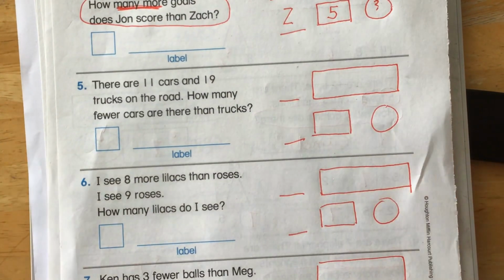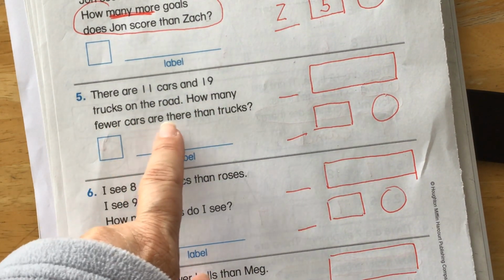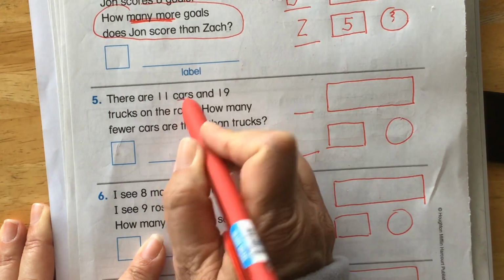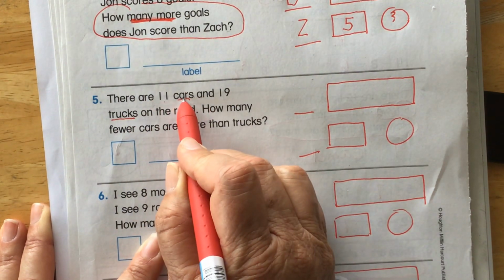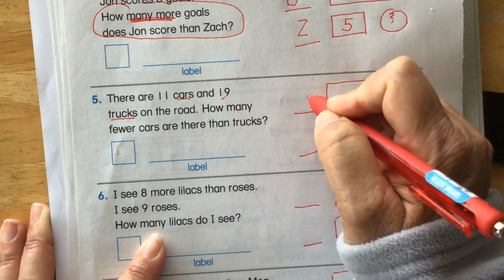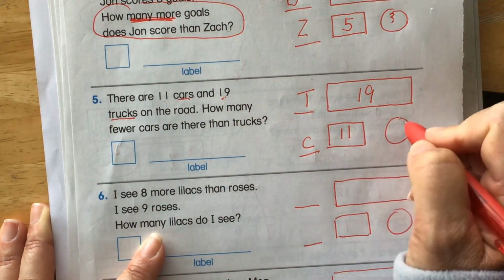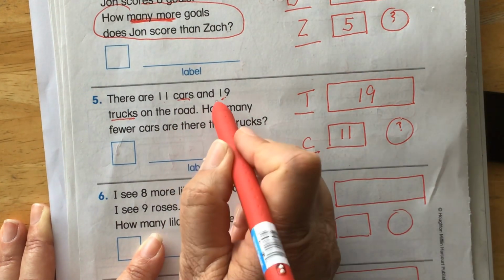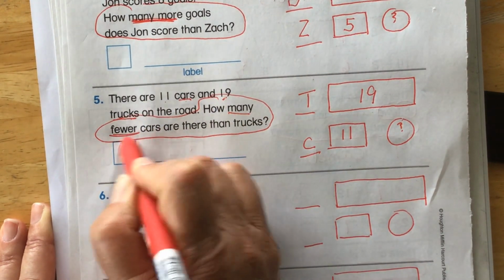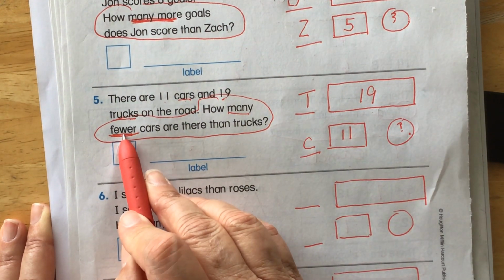Number 5. There are 11 cars and 19 trucks on the road. How many fewer cars are there than trucks? So think about that. What do we know? We're talking about cars and trucks. 11 cars, 19 trucks. Well, 19 is the bigger number. So we know that 19 will go here, and that's the trucks. And there are 11 cars. So we are solving for that difference. And sure enough, that's what it says in the question. How many fewer cars? So that's what you're solving for. And it's going to go here. And don't forget to use this word in your label.